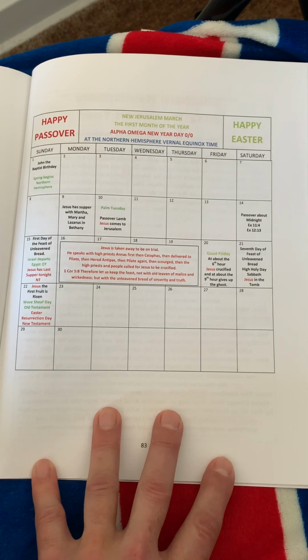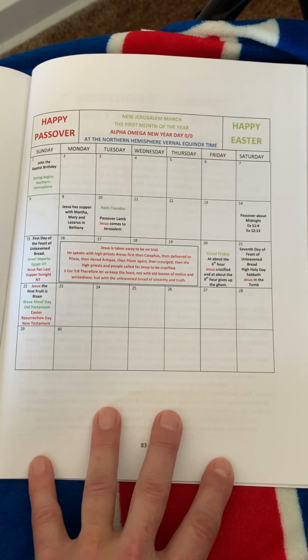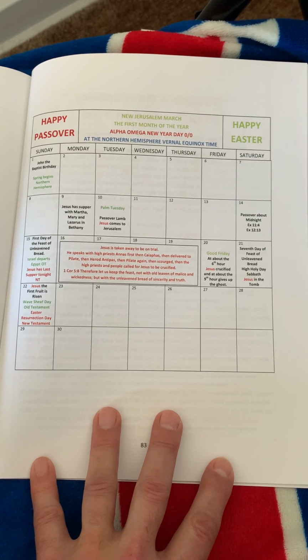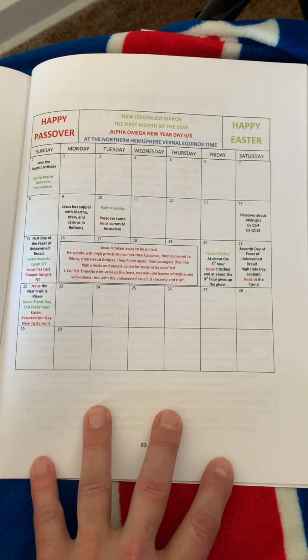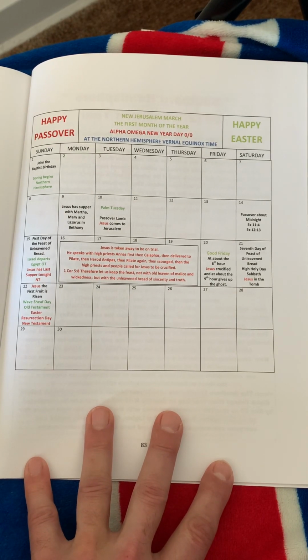Okay, everybody, the New Year Day is coming up on the New Jerusalem calendar again. So, I'm just going to go over a video of the first month on the New Jerusalem calendar, which is March. And that's where the story of Jesus Christ's crucifixion and resurrection happens. So it matches the story in the Bible, because the story in the Bible says it's in the first month. So, March is the first month on the New Jerusalem calendar.